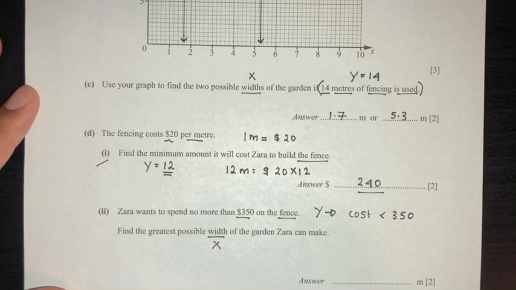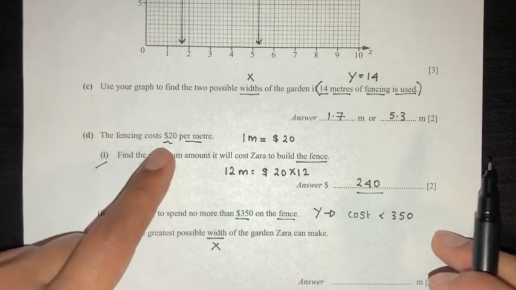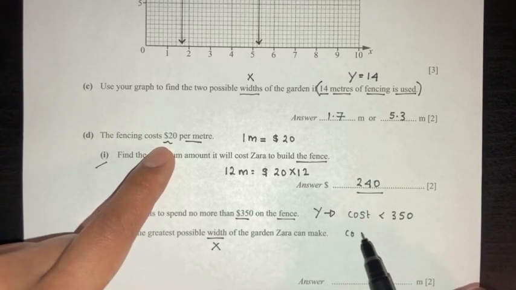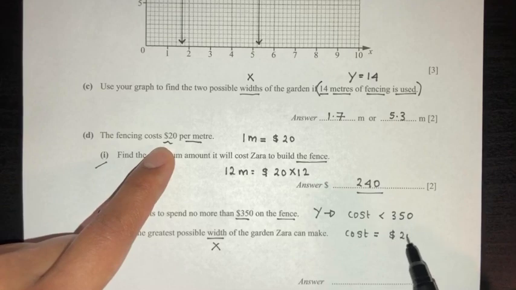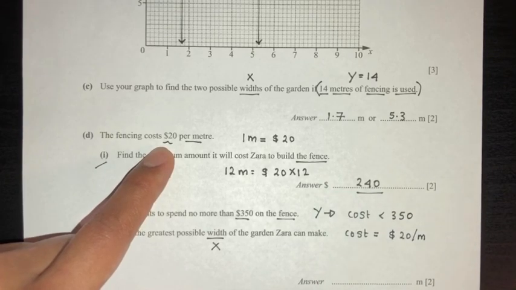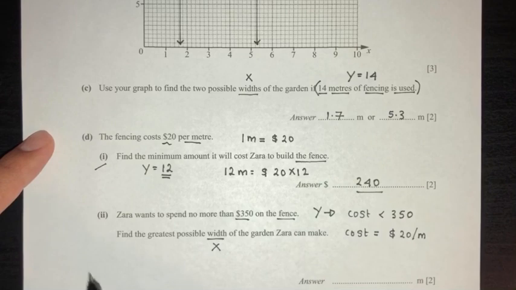So we have to form an equation that helps us to determine something for y. So based on this thing here, the cost is equal to $20 per meter, and the length y is the total length that we use of our fencing.